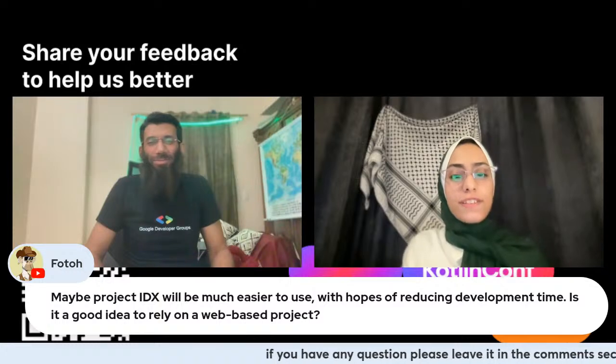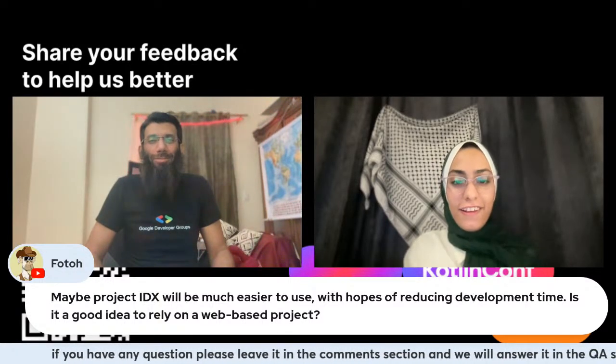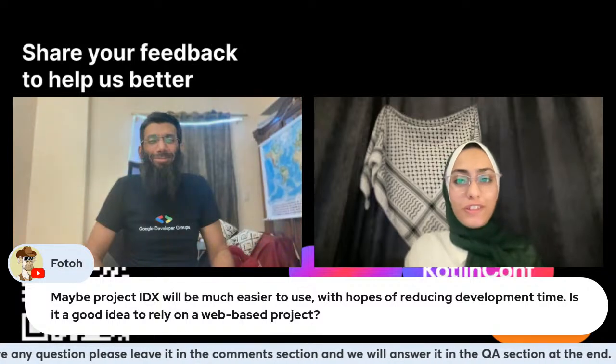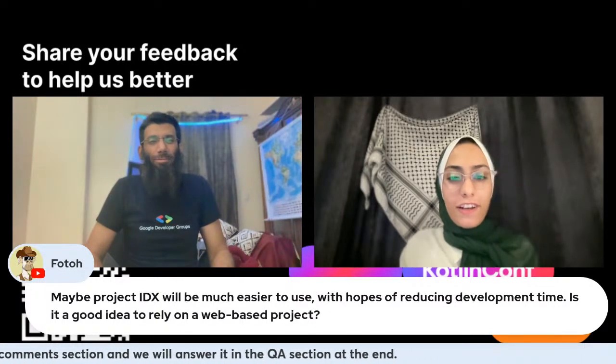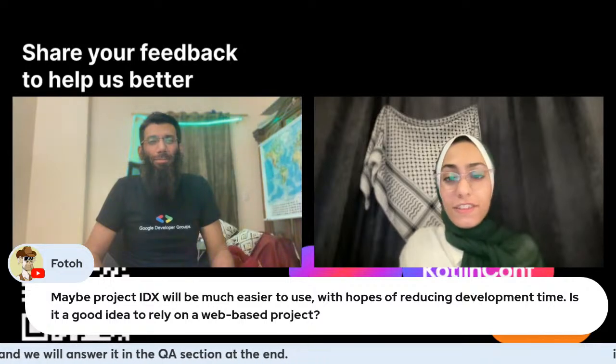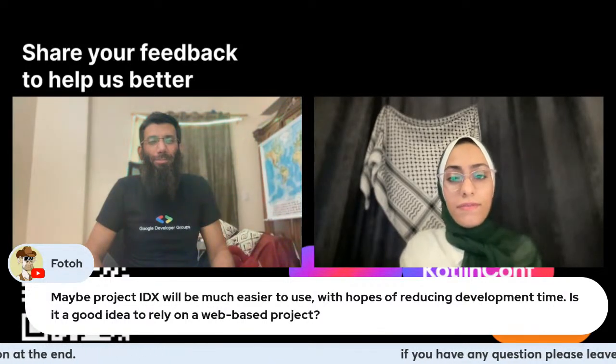Actually, this Android Studio AI is amazing. You could just do anything related to UI with one click or two clicks there, and it's really something interesting.